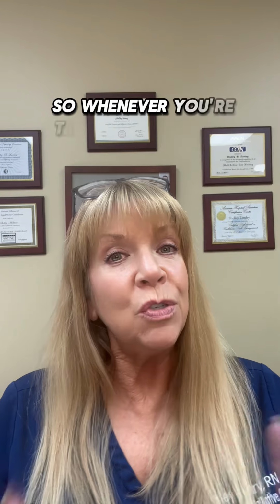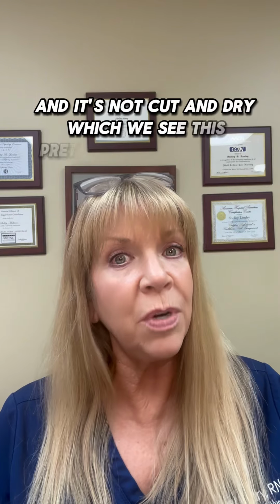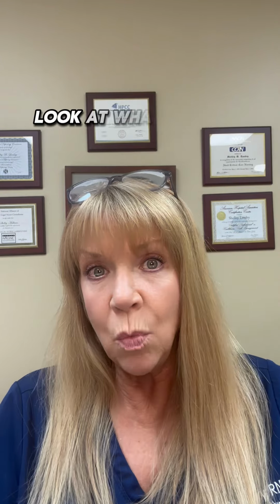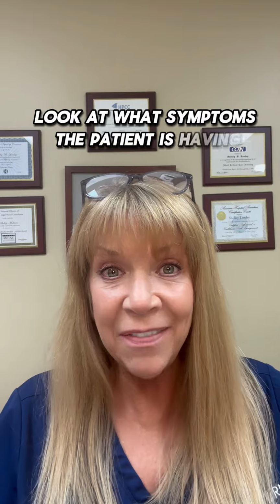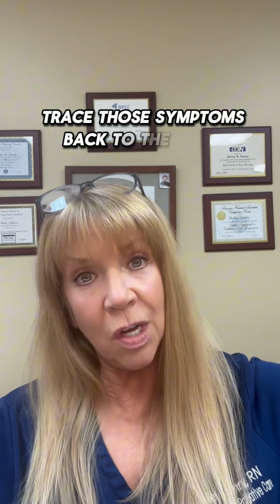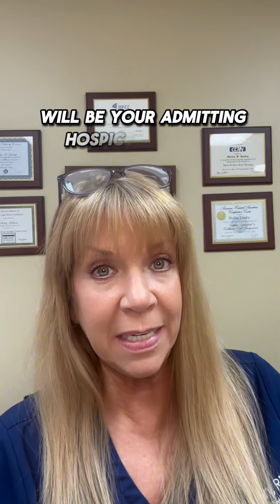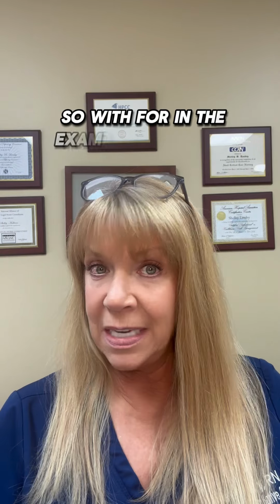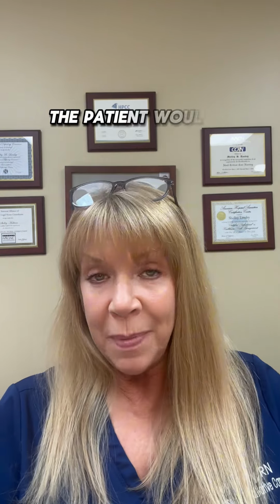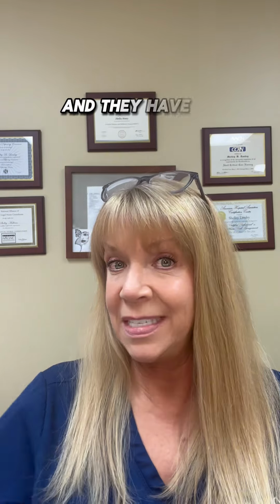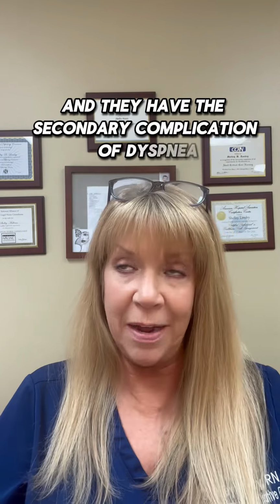So whenever you're trying to determine what to use, and it's not cut and dry, which we see pretty frequently now, look at what symptoms the patient is having, trace those symptoms back to the cause, and it's very possible that that cause will be your admitting hospice diagnosis. So in the example of dyspnea, the patient would be admitted for end-stage chronic obstructive pulmonary disease, and they have the secondary complication of dyspnea.